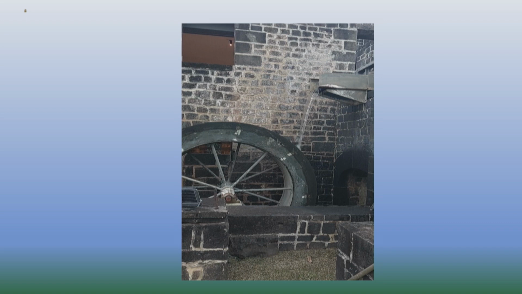Let us have a look at this water mill used in Mauritius over 100 years ago. The water mill, which is no longer used, is situated at Balaklava in the north of our island and can be visited. It was used during colonial times to grind wheat to produce flour.